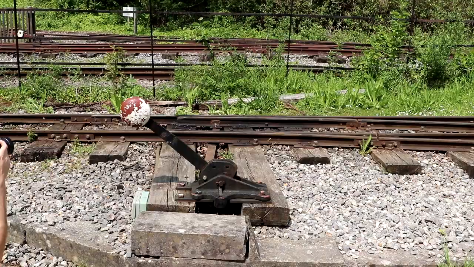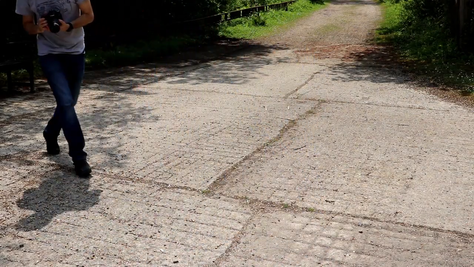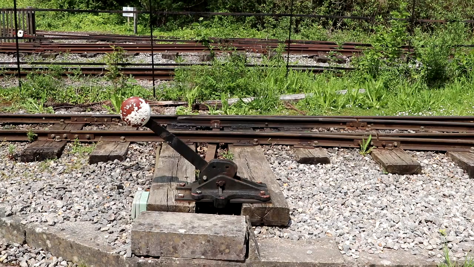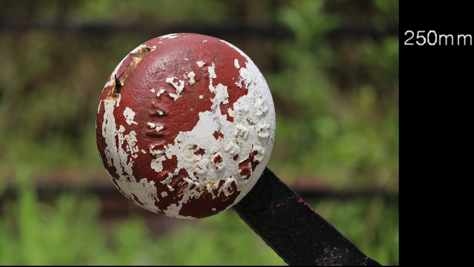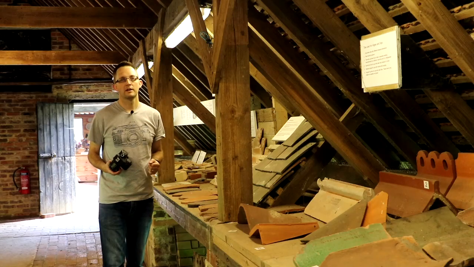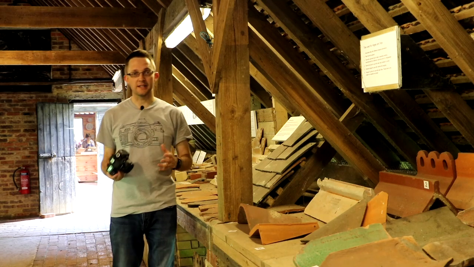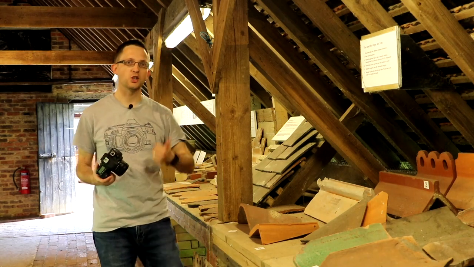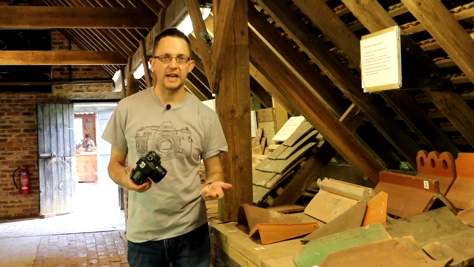Now if I step away and I'm going to zoom in, and I'm going to try and get the top of the points the similar sort of size. Now if you look at it, you can see that the railings are a lot less predominant, or they're much harder to see and not quite so distracting. So that's the three main types of lenses covered off. So we've got wide angle, we've got standard, and we've got telephoto.